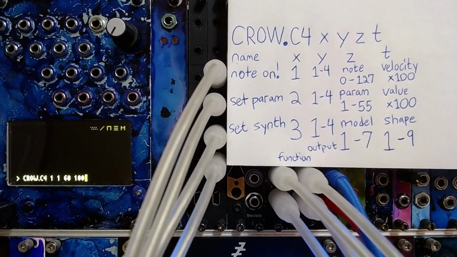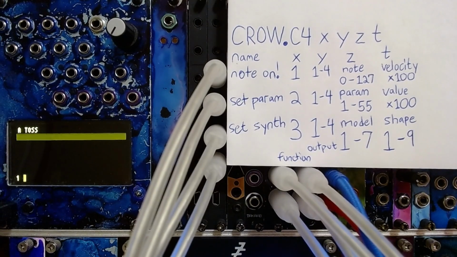So let's write a small script to sequence some notes on NB drumcrow. The only op we have to know is CR.C4. I'm going to go to our metronome here, and let's say every 2 will trigger script 1. And then let's go to script 1, and I have a small pre-written script here. We'll toss between a value, flip a coin. If A, then set A to 12.